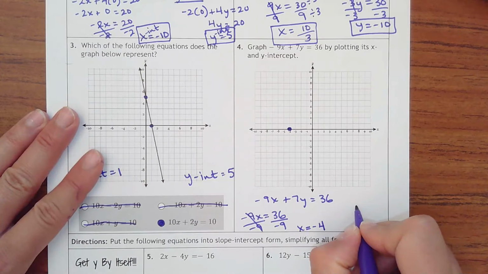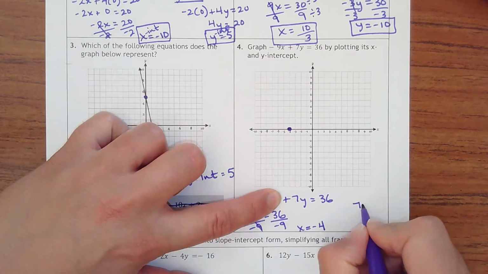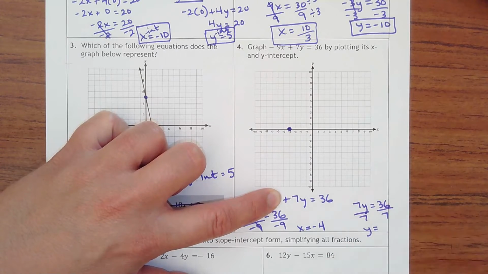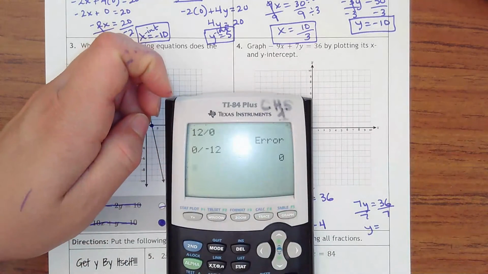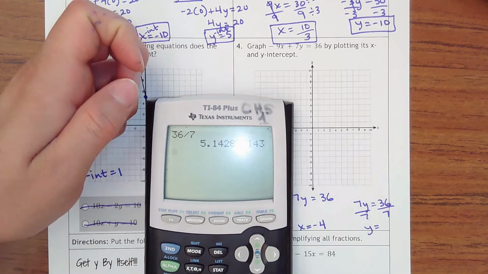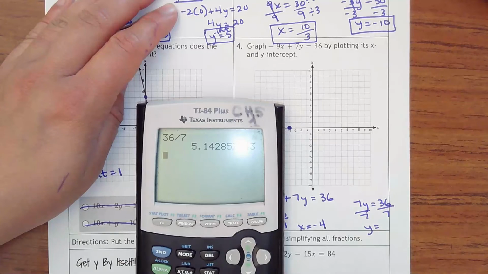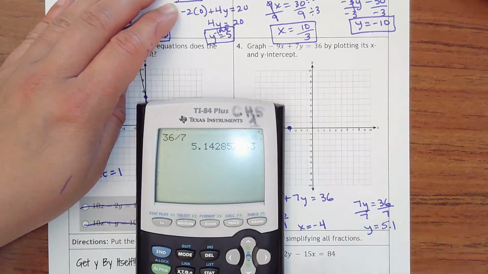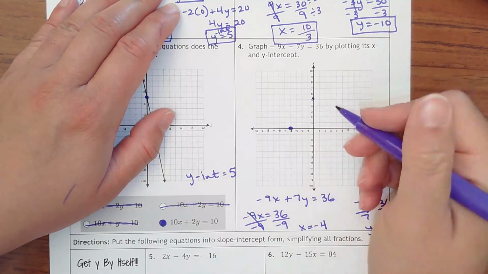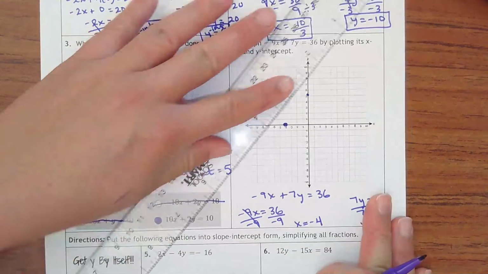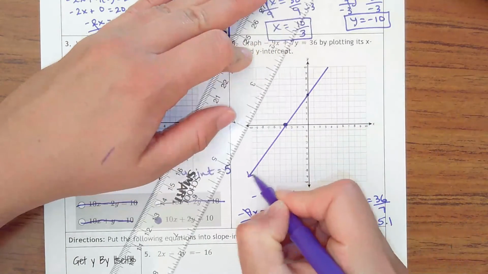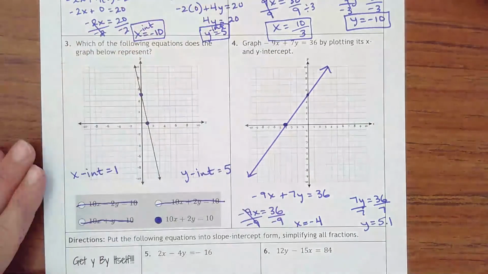Now y-intercept is going to be covering up the x. 7y equals 36 divided by 7. I'm just going to do that on a calculator because I know that does not divide evenly. It should be about 5.1. That is going to be about right here. And so all I need are those 2 points, and it'll automatically make a line for you on Delta Math. So that's how you quick graph.